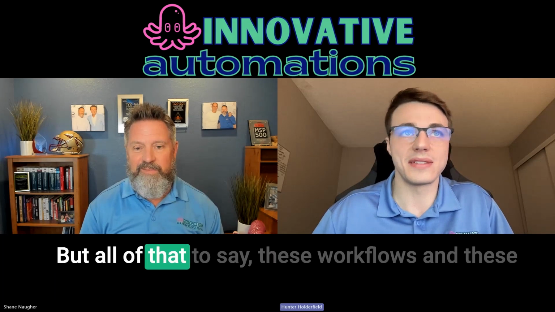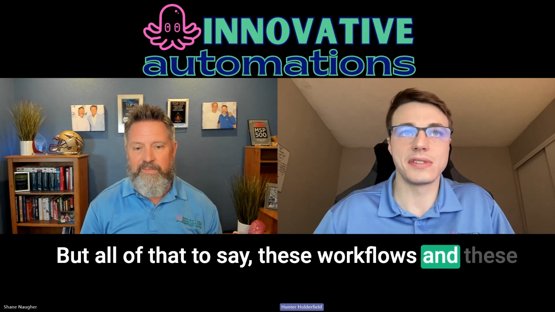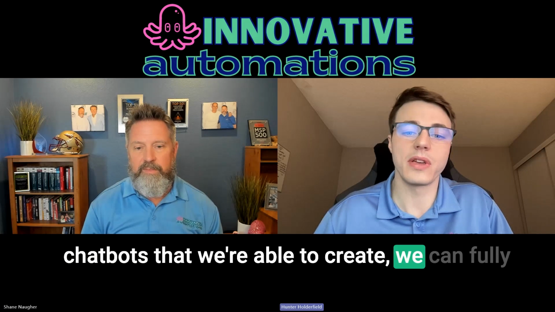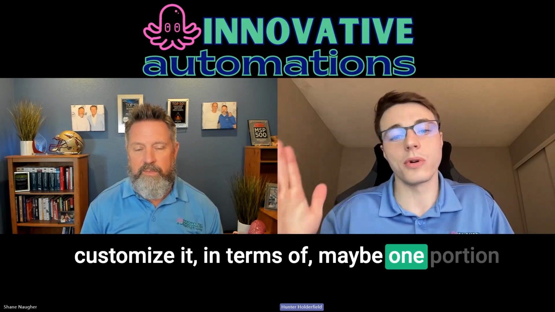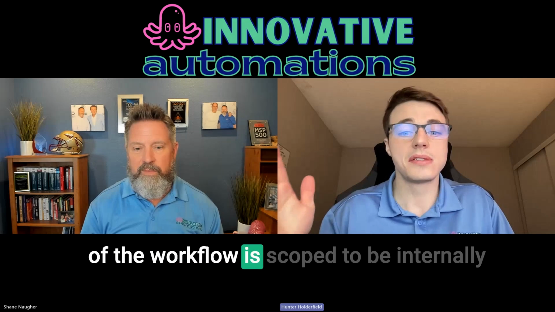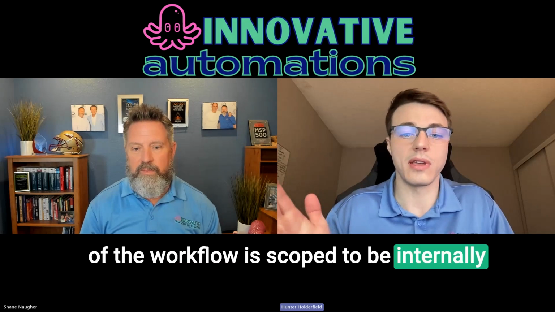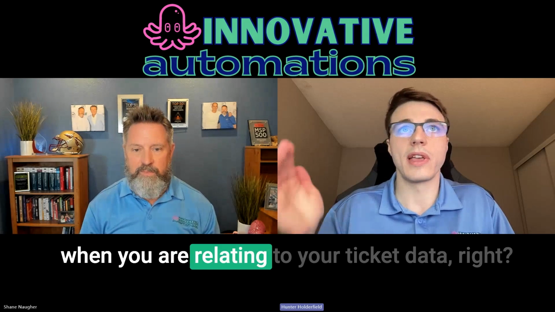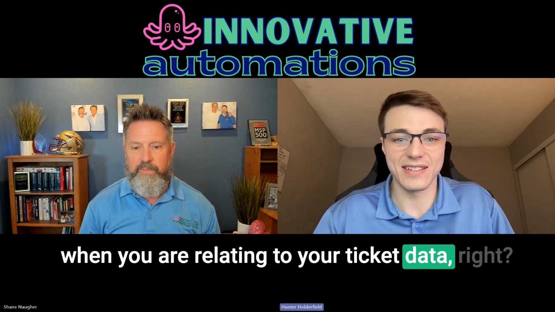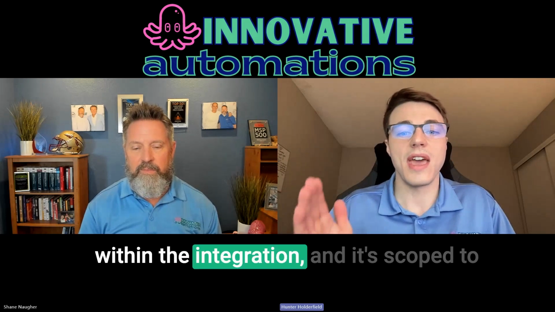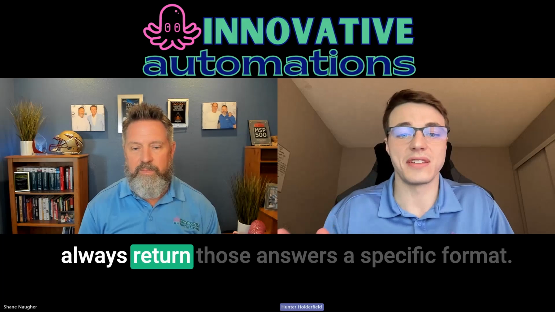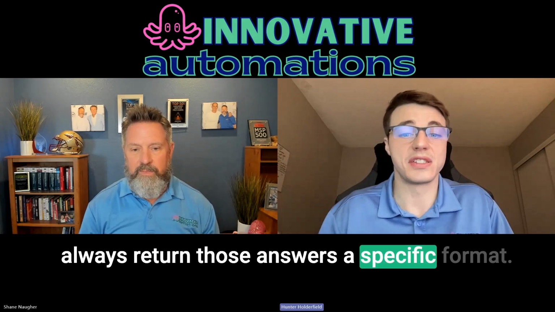But all of that to say, these workflows and chatbots that we're able to create, we can fully customize. Maybe one portion of the workflow is scoped to be internal when you are relating to your ticket data. That would stay directly within the integration, and it's scoped to always return those answers in a specific format.